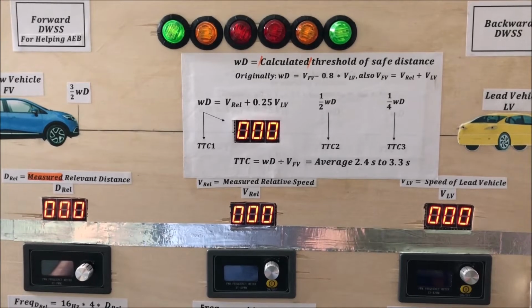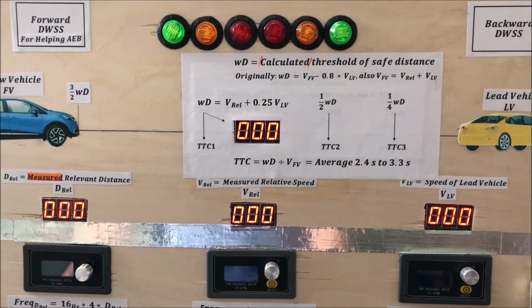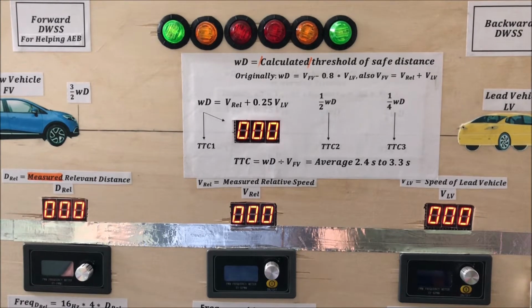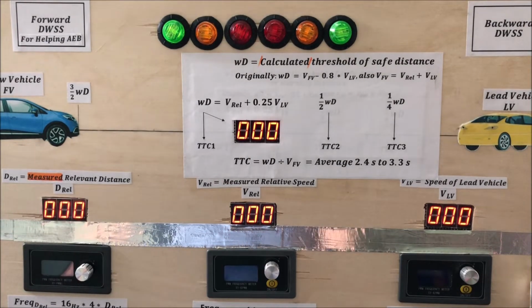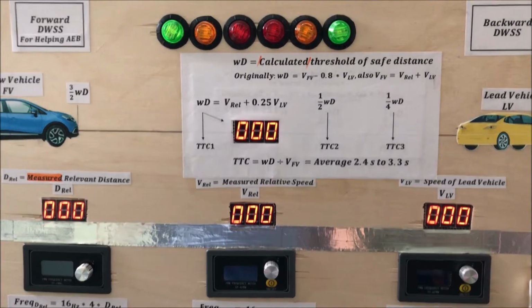When the DWSS system is coupled with forward-looking advanced driver assistance systems, or ADAS, such as an AEB system, the DWSS system sends its TTC pulses and distance reduction rate pulses to the forward-looking ADAS system so that the ADAS can use the pulses to decide how to control its host vehicle based on the cruciality of the TTC pulses and the rate at which the distance reduction rate pulses are generated.